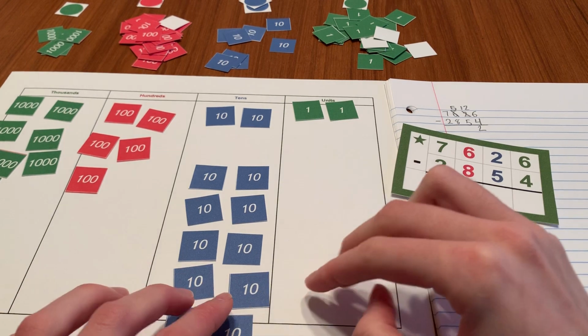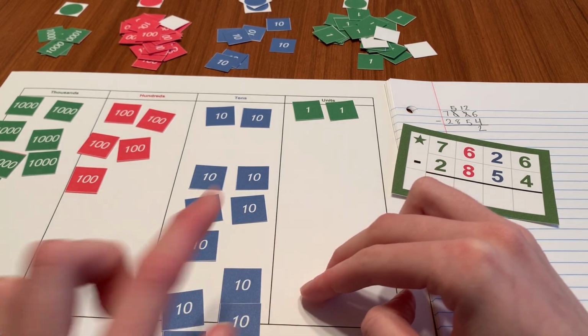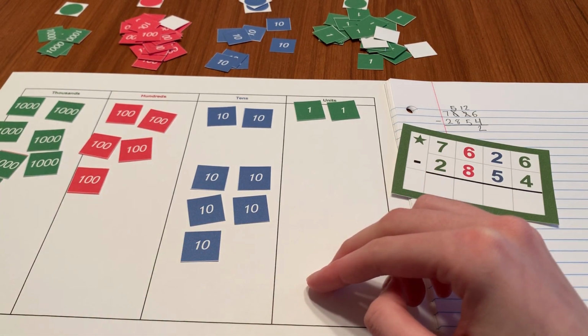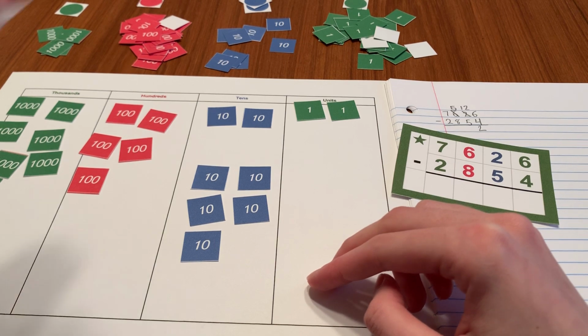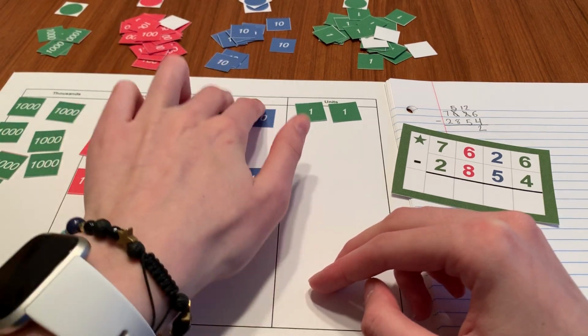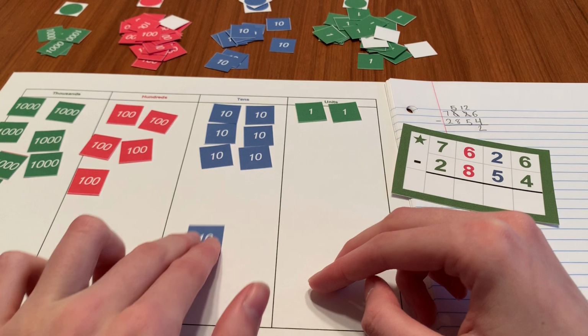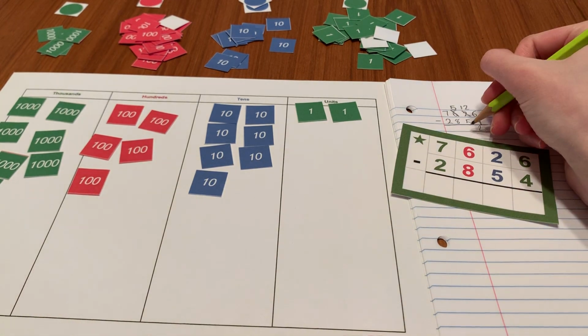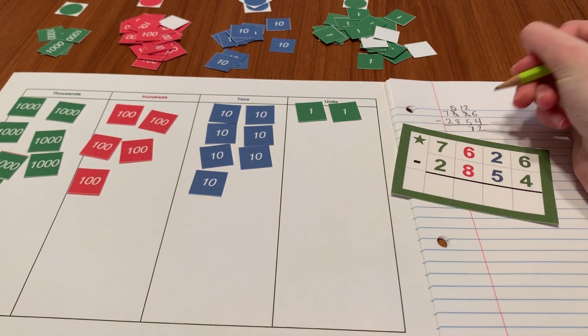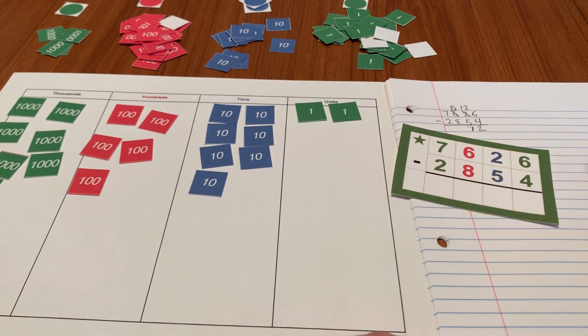So I'm going to count out 2, 4, 5. I'm going to put those back in the pile, and that leaves me with 2, 4, 6, 7. And I'm going to put 7 in my tens place. So far I have 72.